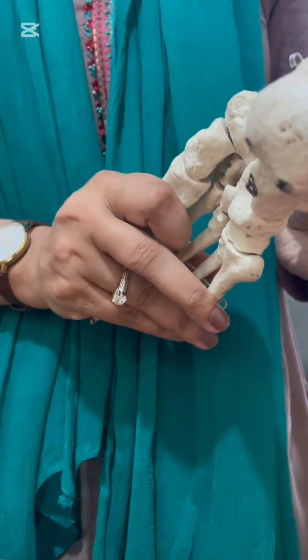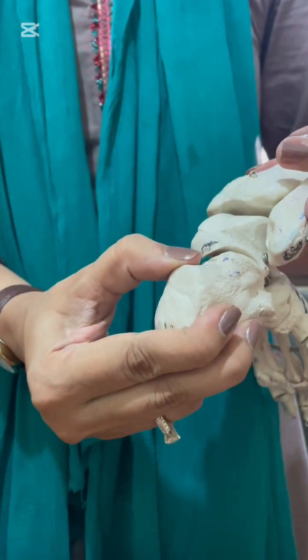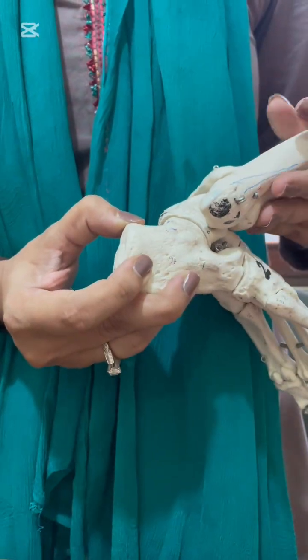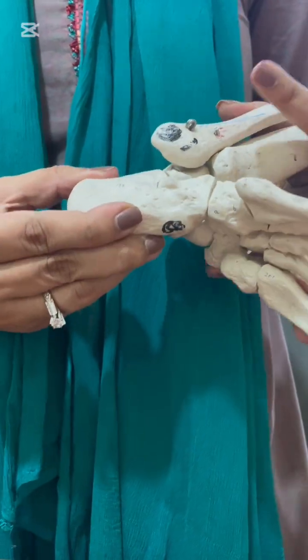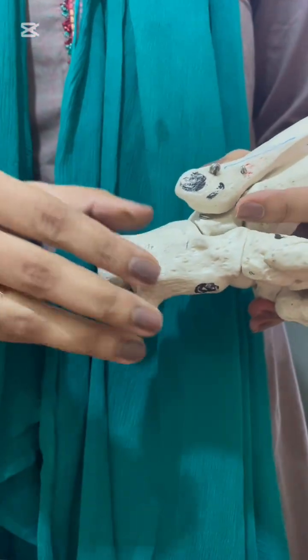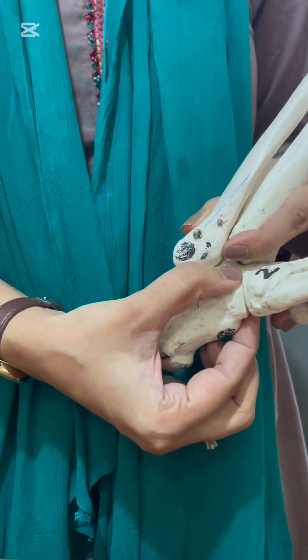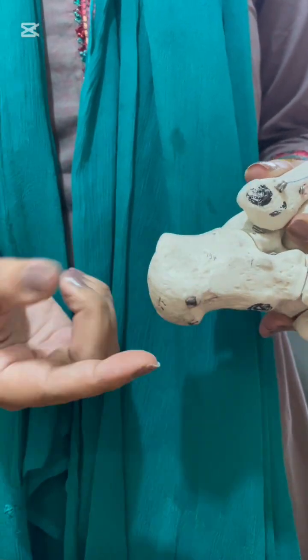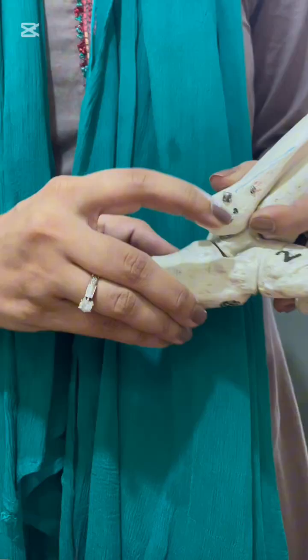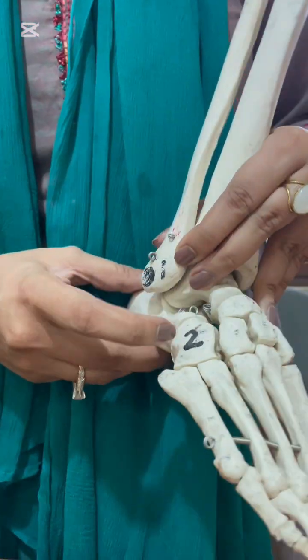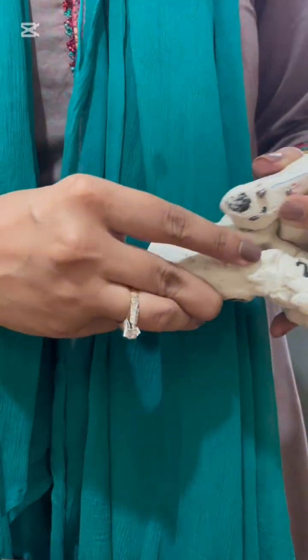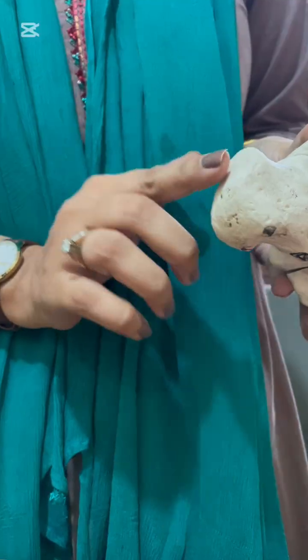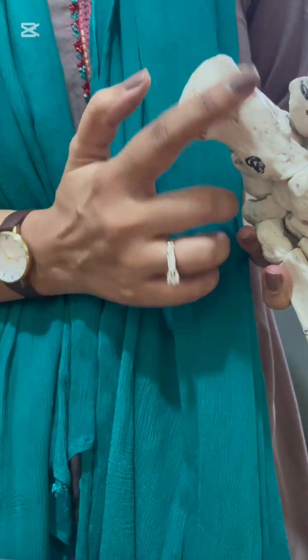Next one is the calcaneus. This heel bone is the calcaneum or calcaneus. The calcaneum has this anterior part and this large posterior part. The calcaneum has 6 surfaces. One is the anterior surface, which articulates with cuboid here. One is the posterior surface, which is smooth in the upper part and rough in the lower part.